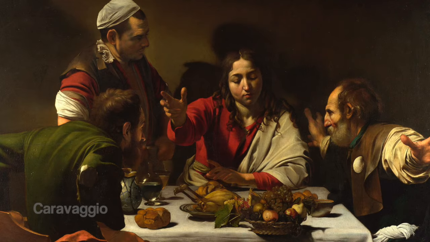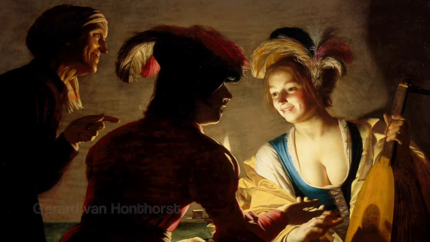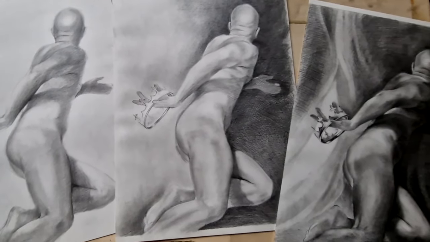Most artists think that shadows just happen when you start painting or drawing, but Baroque painters designed the shadows first. To them, it was like staging a theater play before the actors show up. I'll show you how I plan dramatic light and shadow play in a simple graphite drawing, just the way Caravaggio and Rembrandt did centuries ago, before they touched paint.